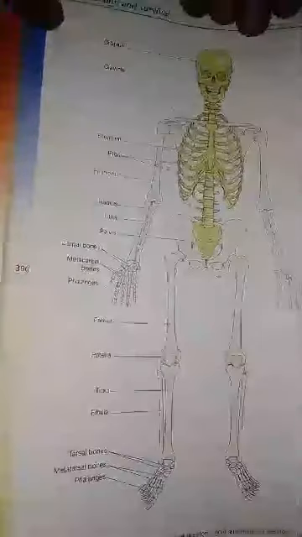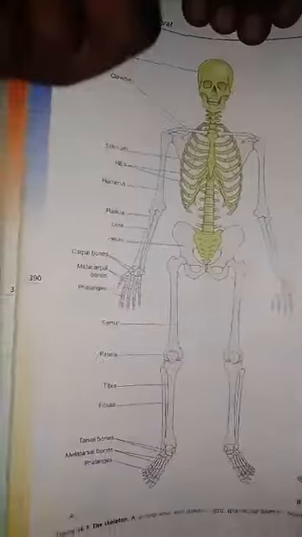Then the rest is called the appendicular skeleton. Always be careful. The axial skeleton, sternum, and ribs are together, and the total number of bones there is 80. So the rest is the appendicular. So that is the skeleton, and that is the first part, called the axial, which consists of 80 bones.